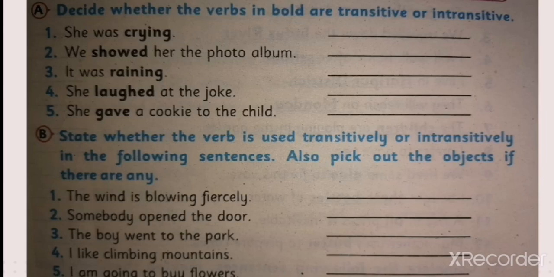तो जिस तरह हमने intransitive verb में पढ़ा था कि intransitive verb followed by adverb. So fiercely is adverb. An adverb cannot be used as the object of verb. So blowing is used here intransitively. And here the blowing does not have any object. आप इसके सामने intransitively लिखें.